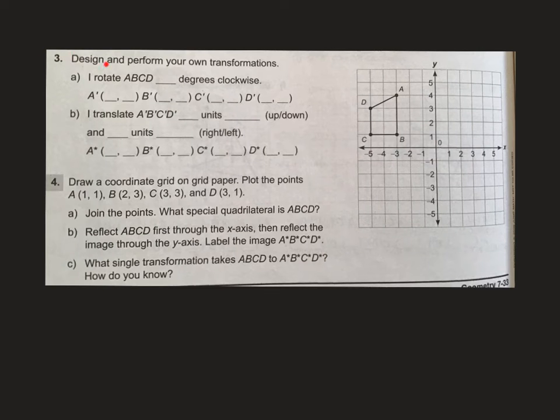Question 3 asks you to design and perform your own transformation. So rotate ABCD, here's ABCD. How many degrees clockwise? Usually when we're doing degrees, we're looking at groups of 90, so 90 degrees, 180, 270. So you could do a quarter, a half, or a 3/4 turn, and it's going clockwise. Once you have finished that rotation, you will write the new points for A image, B image, C image, and D image. So you're just writing down those ordered pairs.